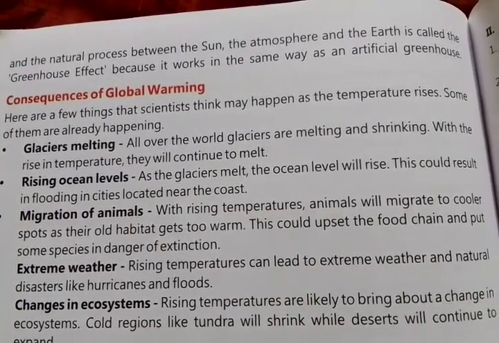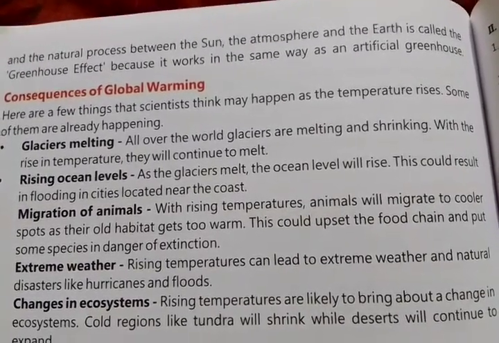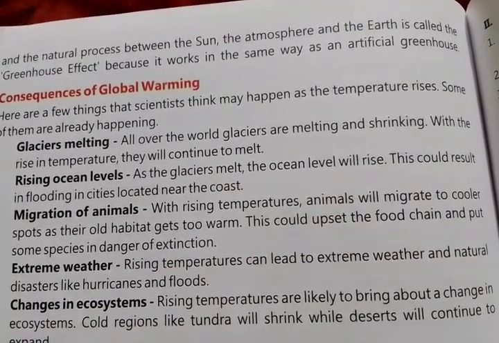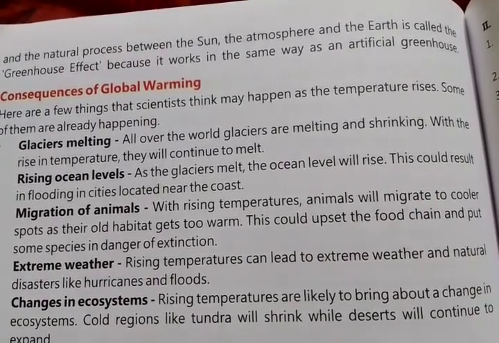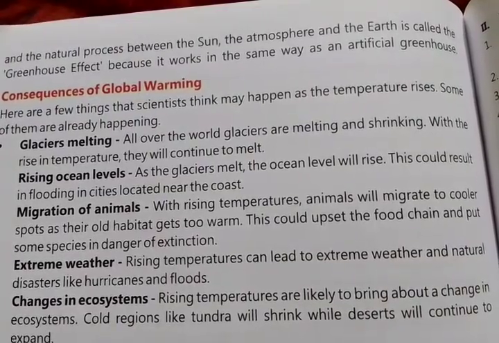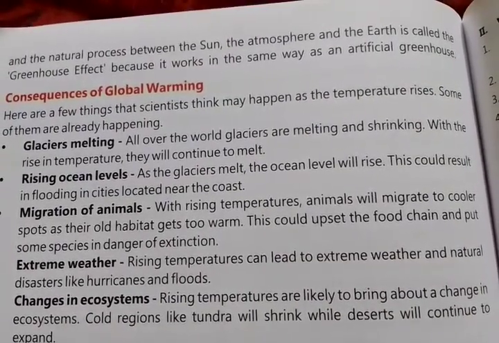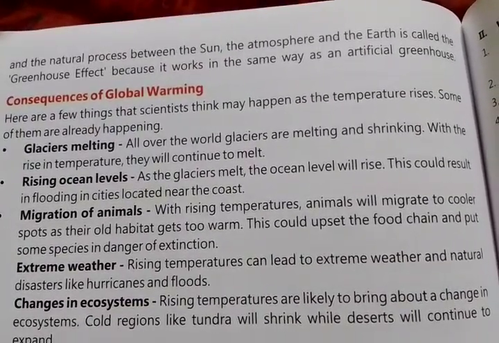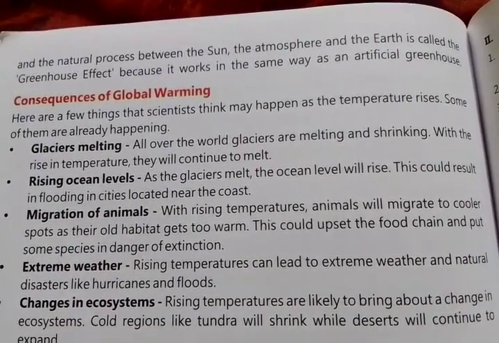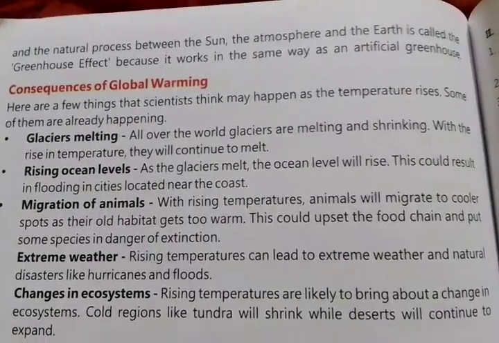All over the world, glaciers are melting and shrinking. With the rise in temperature, they will continue to melt. Then, rising ocean levels. As the glaciers melt, the ocean level will rise. This could result in flooding in cities located near the coast.